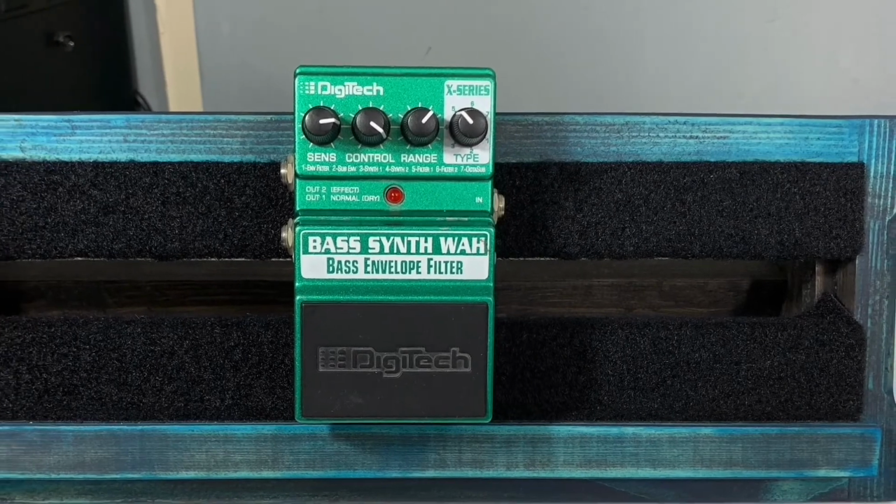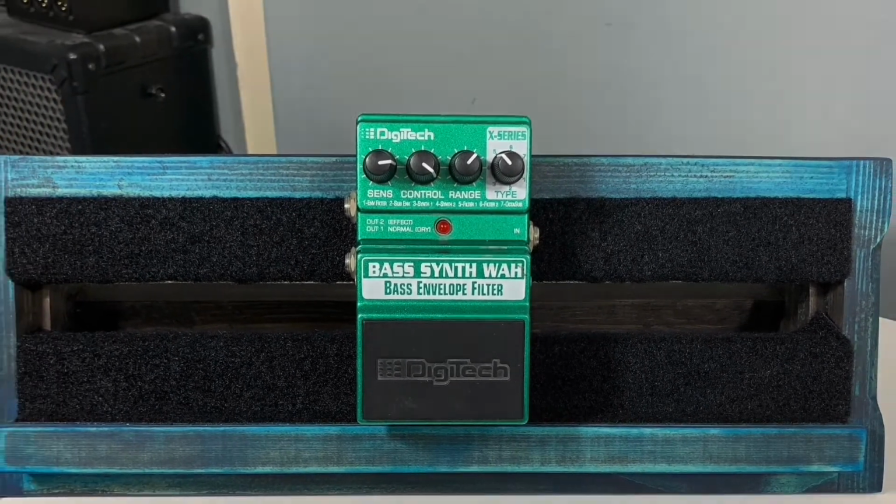synth pedal. We see a few of these on the market. You've got the Mark Bass Super Synth, you've got the Micro Synth from Electro Harmonix, and the one today we're using is the Digitech Bass Synth Wah, which they sadly don't make anymore. It's a really cool pedal, but the big thing with this pedal is that it doesn't sound like a Moog. It doesn't sound like a Moog or a traditional synth. It's in the same vein that the envelope filter isn't traditional or authentic to those classic synth sounds. Neither are these pedals, but they're still a really cool sound.